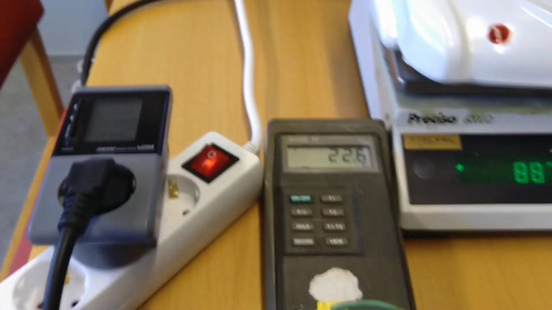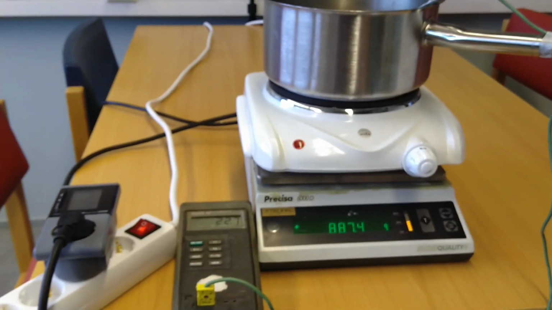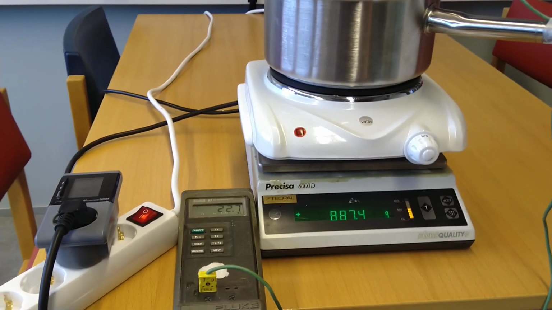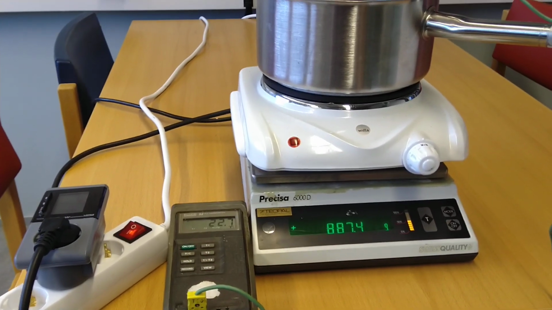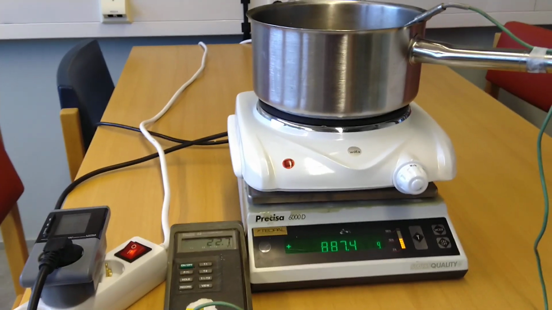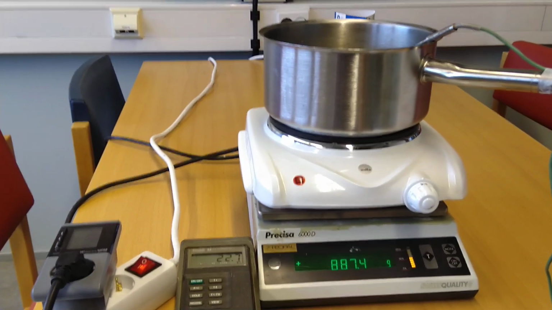And the idea here is to study or form the mass and energy balances for the system, and then we do the measurement. We try to see how the model and the experiment go hand in hand.